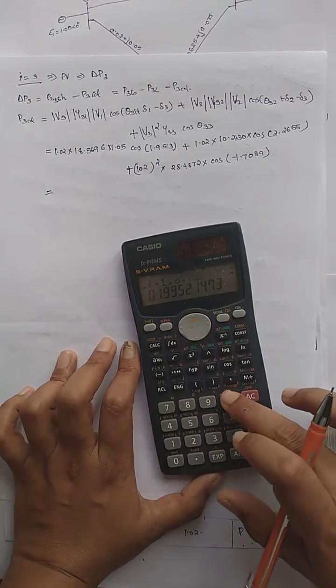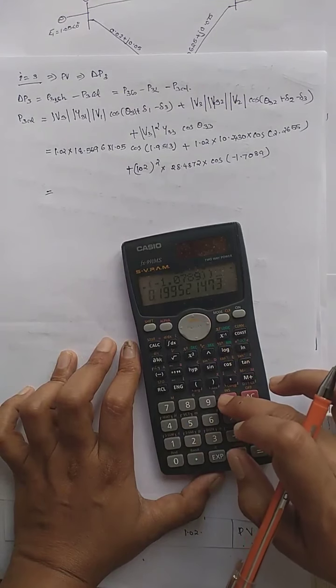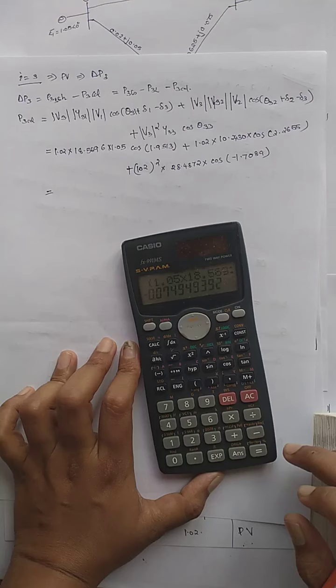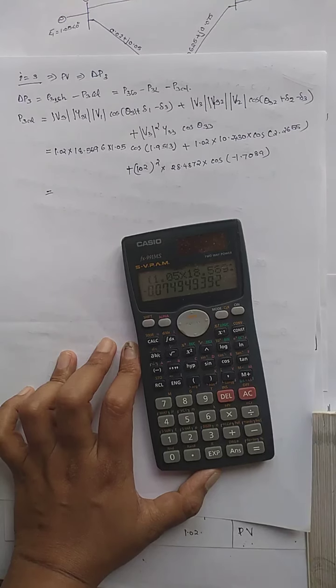That's all. That value is equal to minus 0.09.